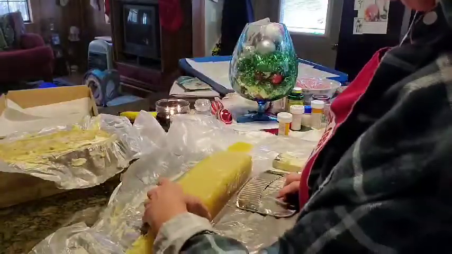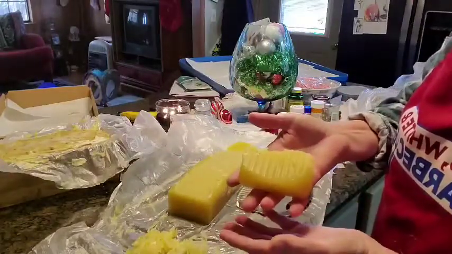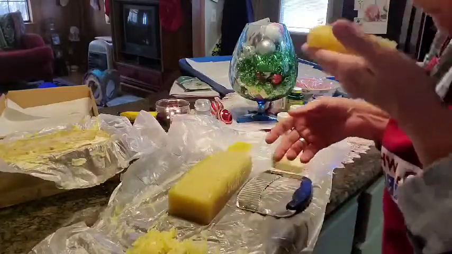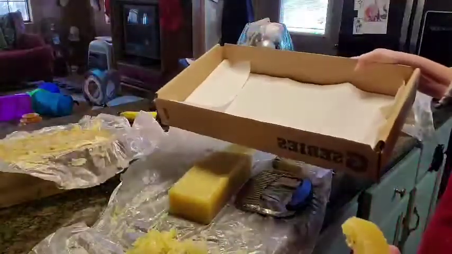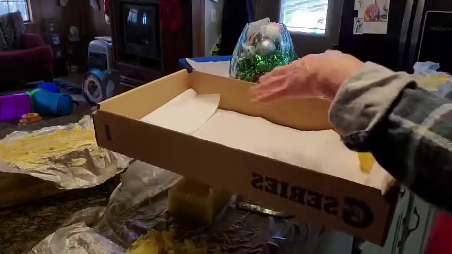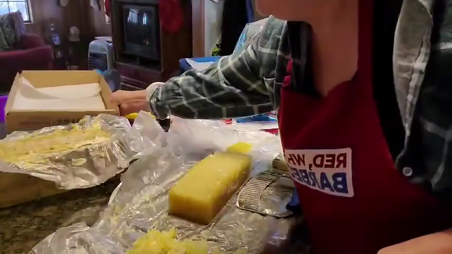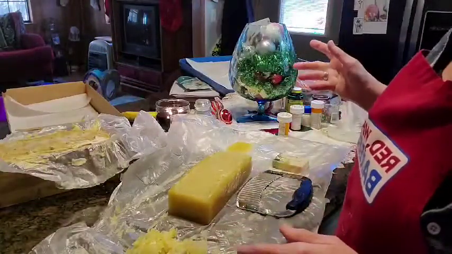So there's my first cut, and this is shampoo soap. Oh, it smells good. And then I have a box lined with paper towel because, again, it's wet. You're going to put them in here and separate them because they're going to set and cure for at least 6 weeks, and then they'll be able to be used.